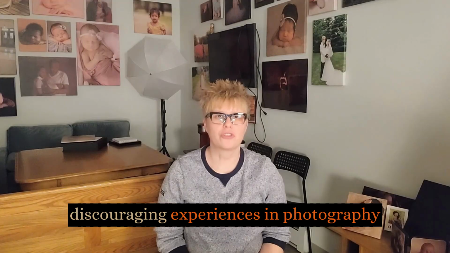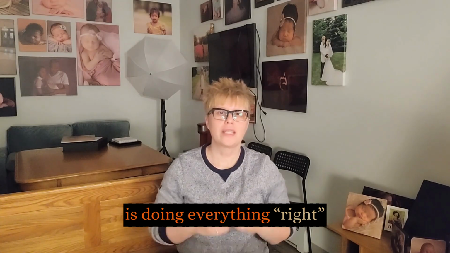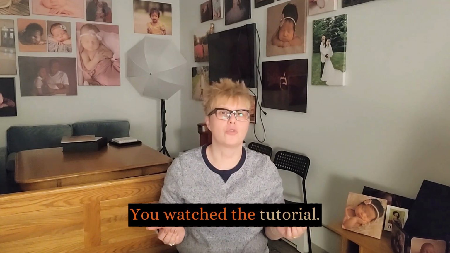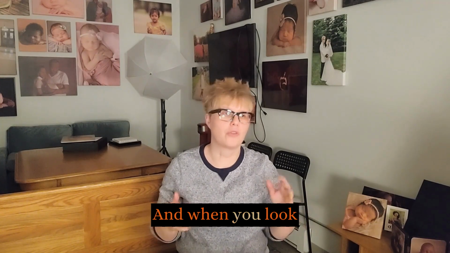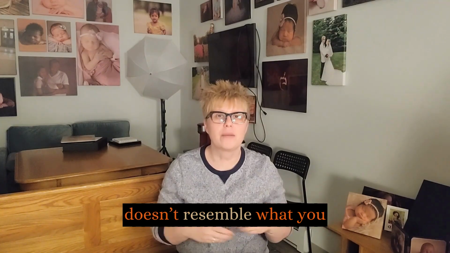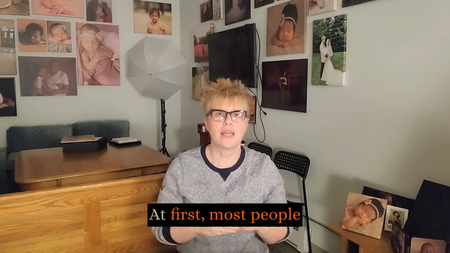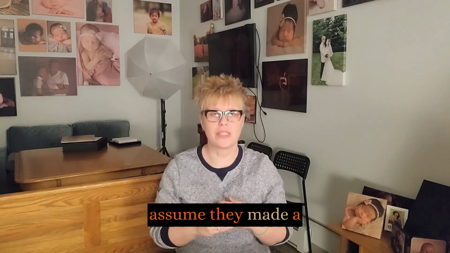One of the most discouraging experiences in photography is doing everything right and still not getting the result you expected. You watched the tutorial, you followed the steps, you copied the settings, and when you look at your photo, it doesn't resemble what you were shown. Not even close. At first, most people assume they made a mistake.